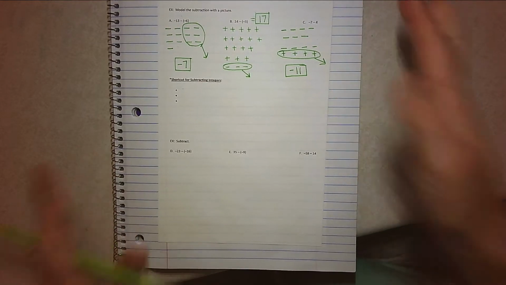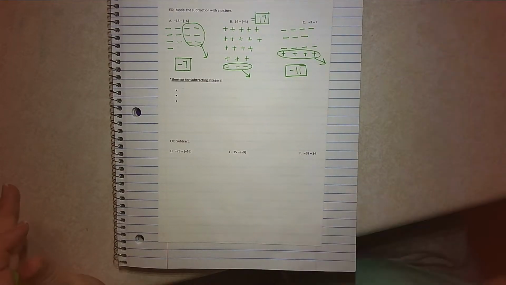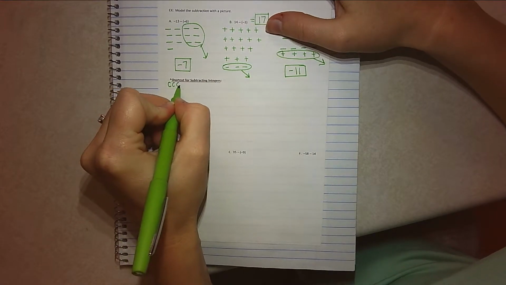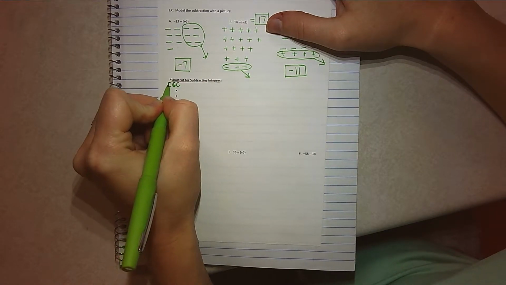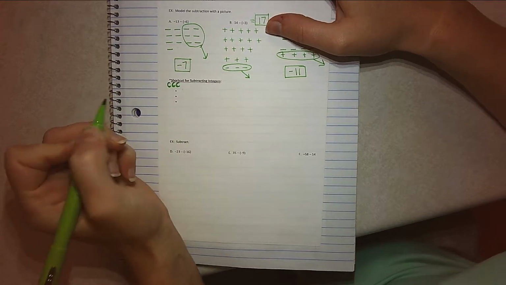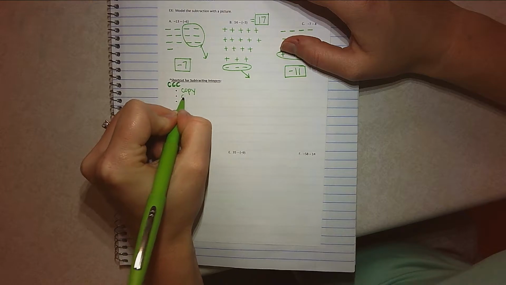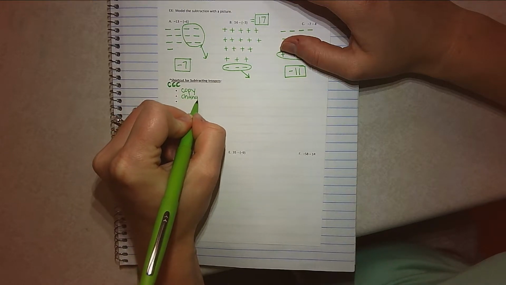So there are a lot of different methods for the shortcut for subtracting integers. I personally like the 3 C's. I think 3 C's are easy to remember. And then you just have to remember the 3 words that go with the 3 C's, which for me is copy, change, change.